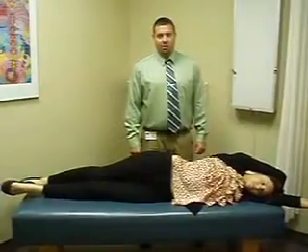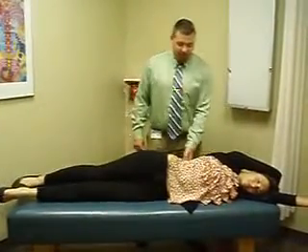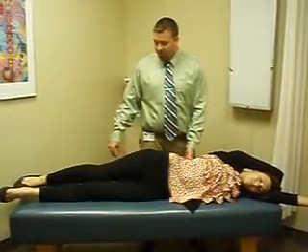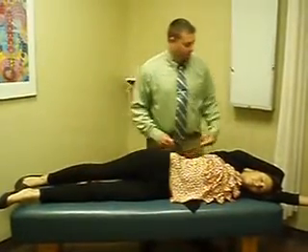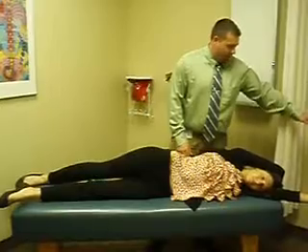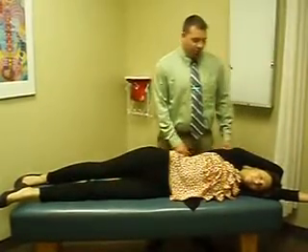The second exercise we're going to work on involves activation of the multifidus muscle. We have the patient positioned here properly with the bottom leg forward, the top leg back. Top arm is going to be straight over their head at 90 degrees and the bottom arm is at 20.